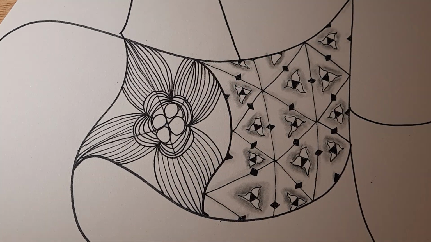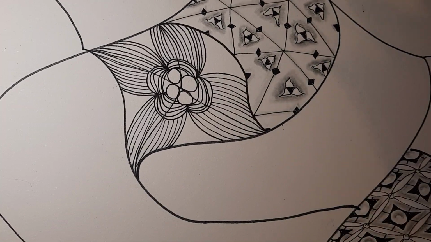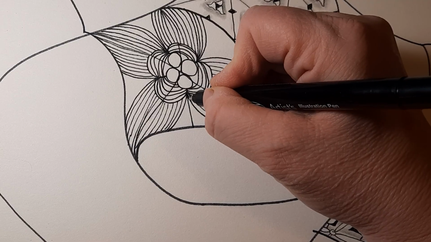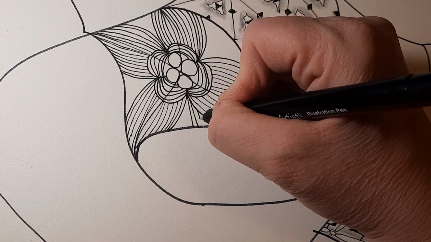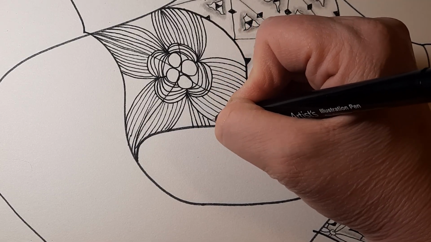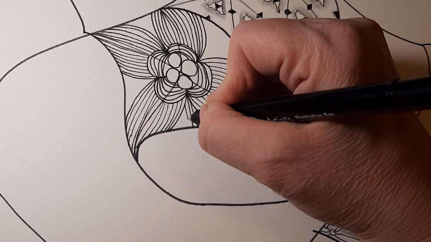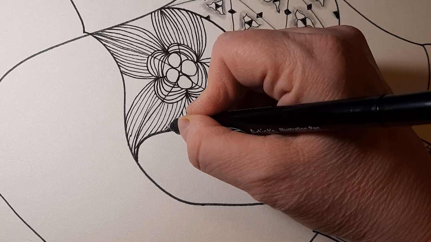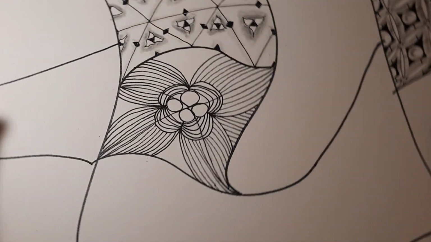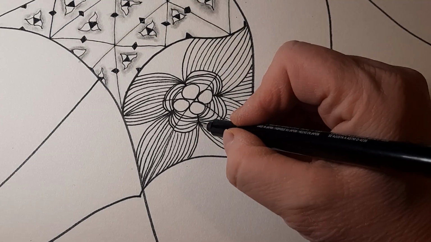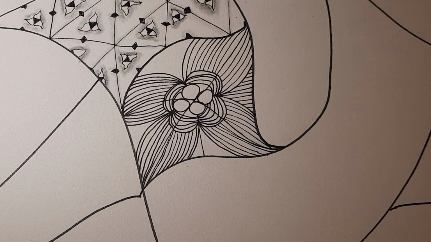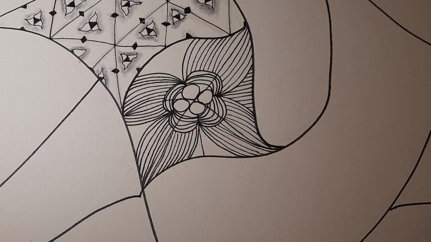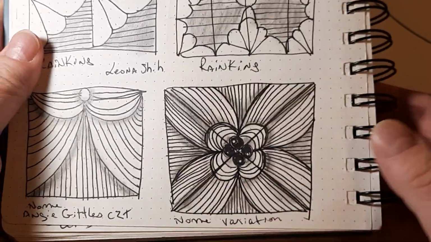So just the slightest curve there. And now we'll add the straight lines. So I'm just going to start pretty much from the center and come down. Just come down straight. And if you have your square, it's going to look more or less like this.